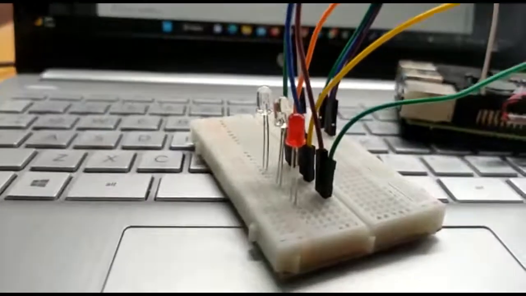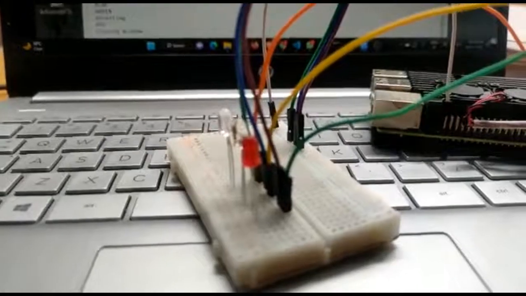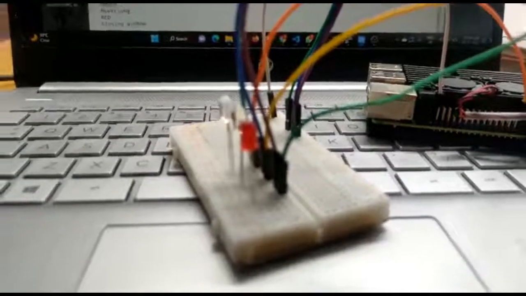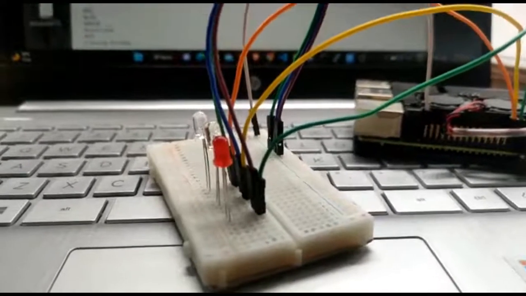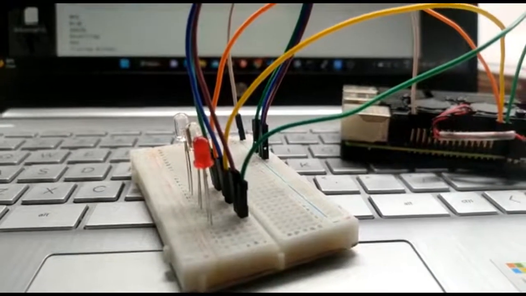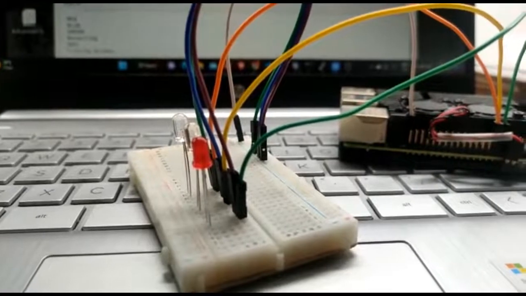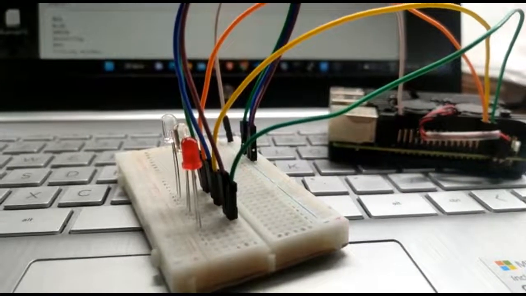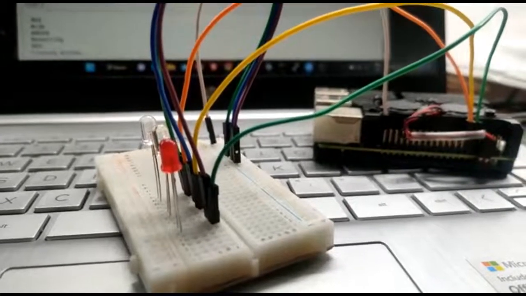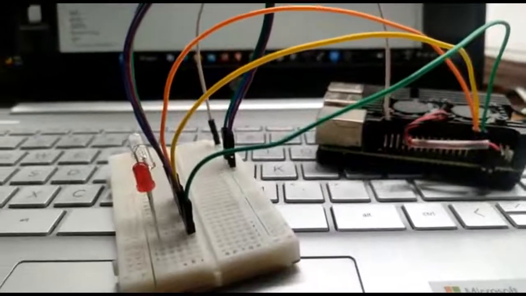For the hardware part, I am using a breadboard with three LEDs, of which the positive terminal of the red LED is attached to the 10 GPIO pin on the Raspberry Pi, blue to the 11 and green to the 12, and the negative terminals of the LEDs are attached to the ground pin of the Raspberry Pi GPIO.